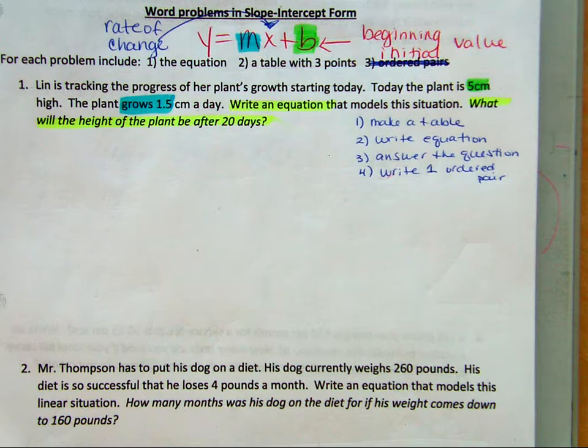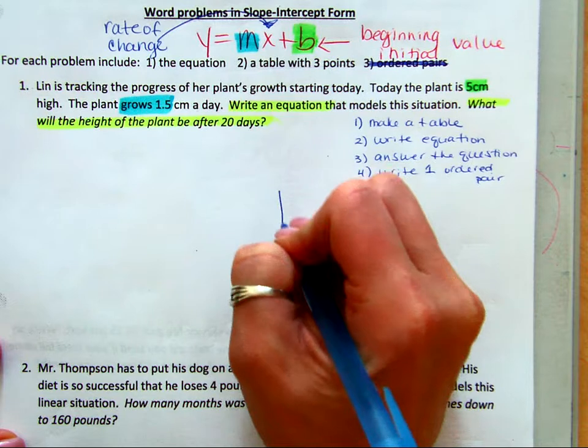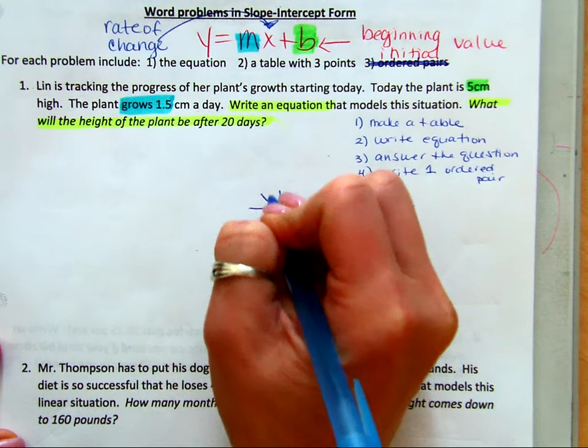So, here's me making a table. This is my advice to you. I'm going to explain why. This is my X. This is the Y.